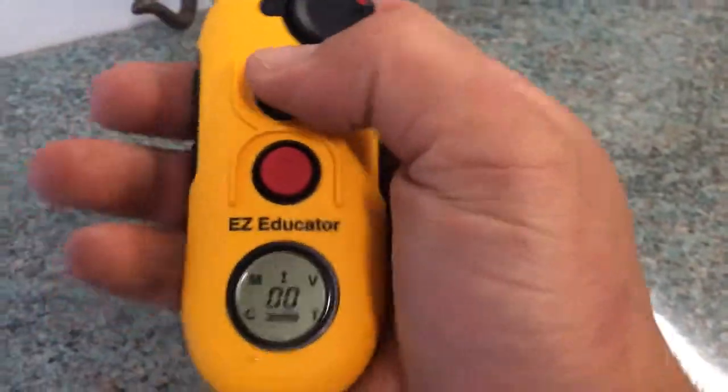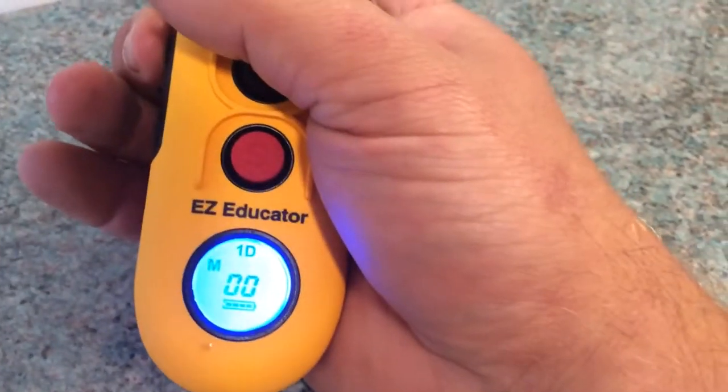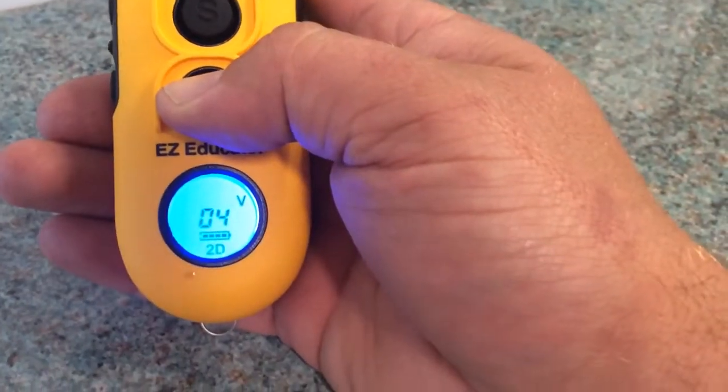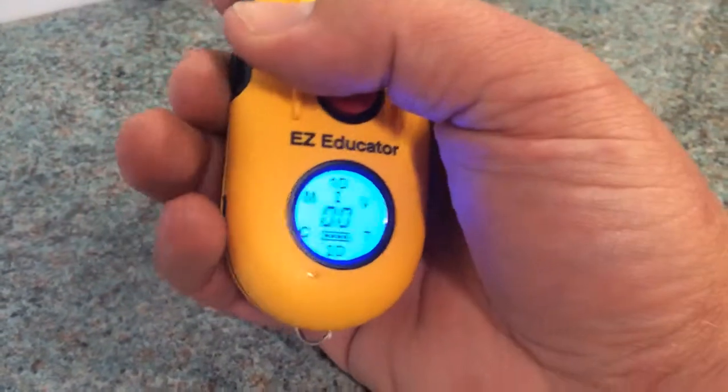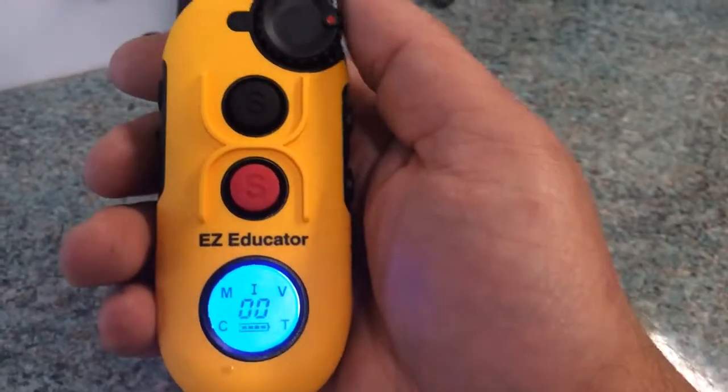As you can see on this one, I've got vibration for dog 1 and momentary for dog 1. I've got vibration for dog 2. See, it's got 2D there, and I've got momentary for dog 2 as well. Now, if I want to change that momentary to continuous, here's what I do.